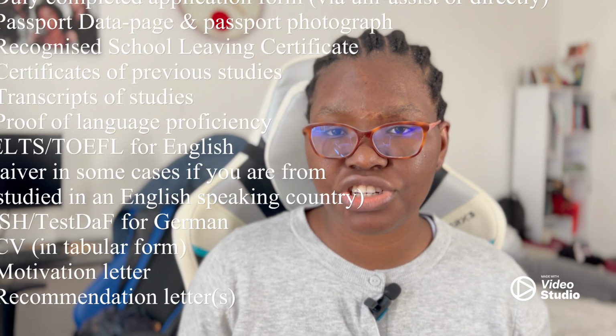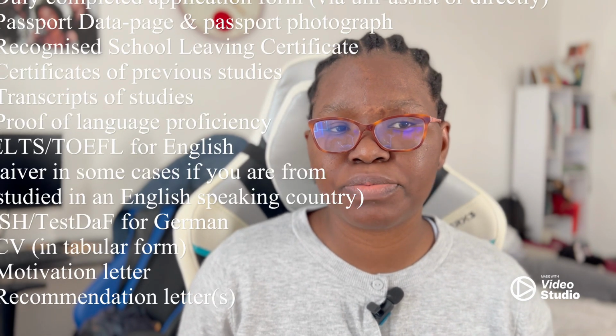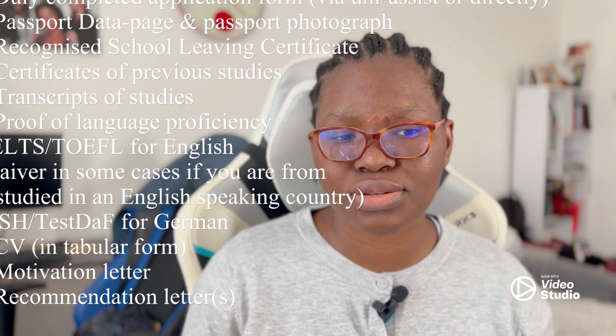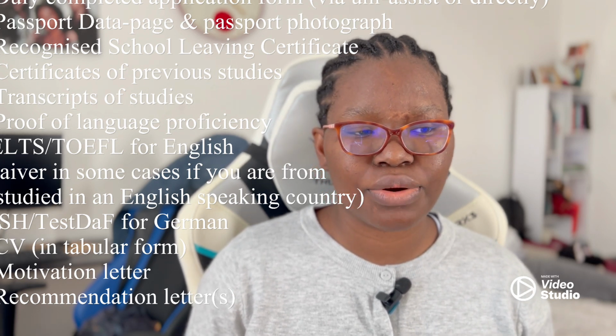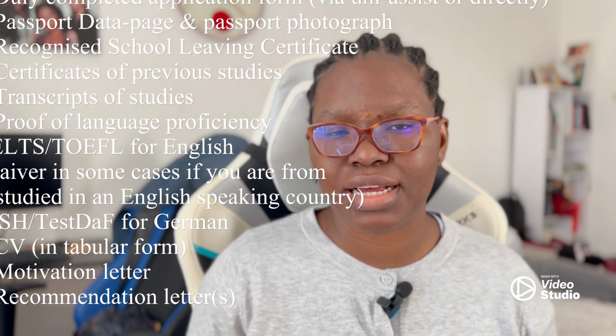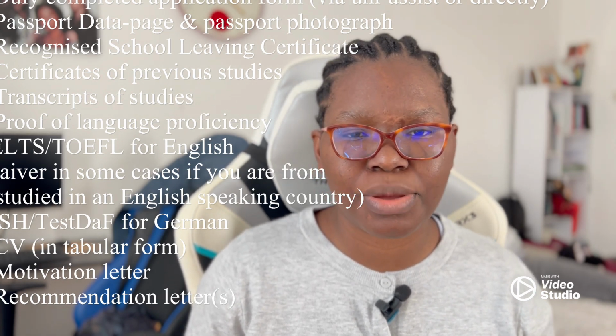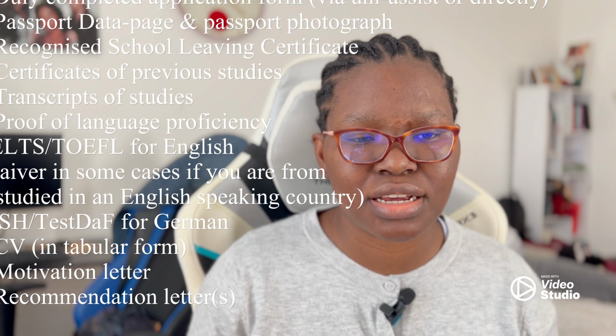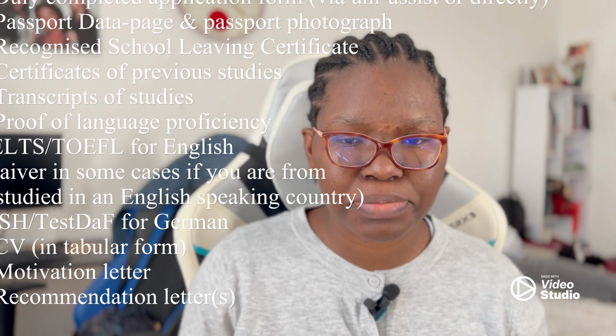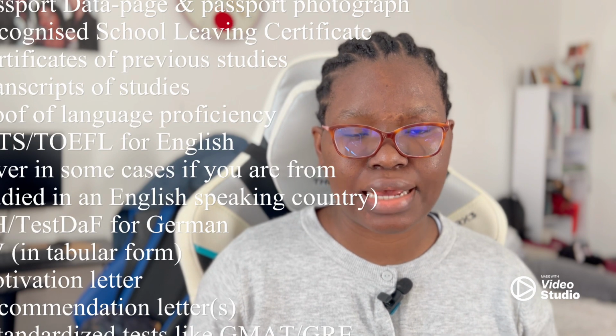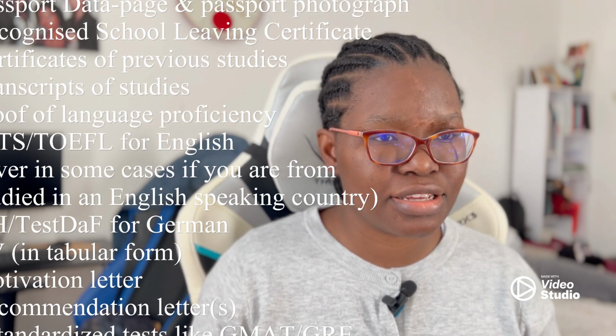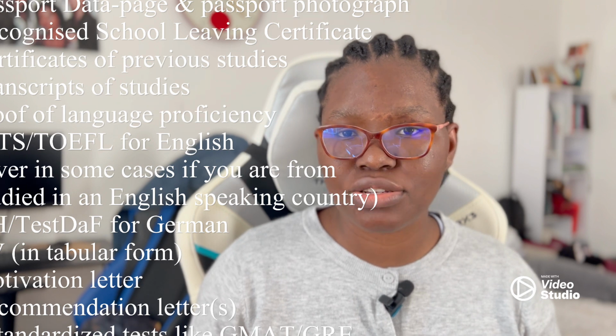And also, some universities might require recommendation letters from your previous professors, lecturers or teachers, depending on how they demand it. It could be from somebody that knows you well or somebody in an official position, depending. And some people might have to write standardized tests like the GMAT or the GRE for some business schools.